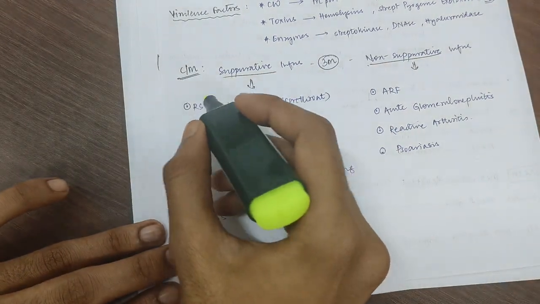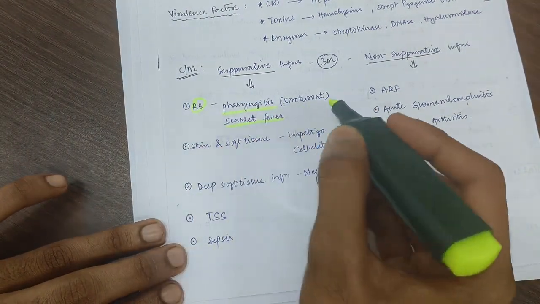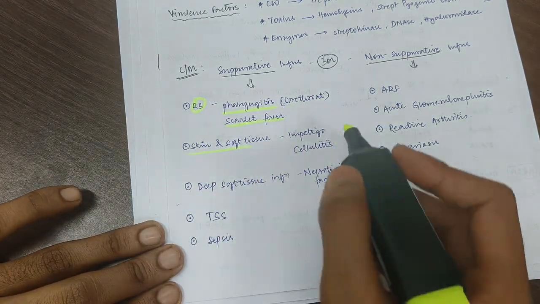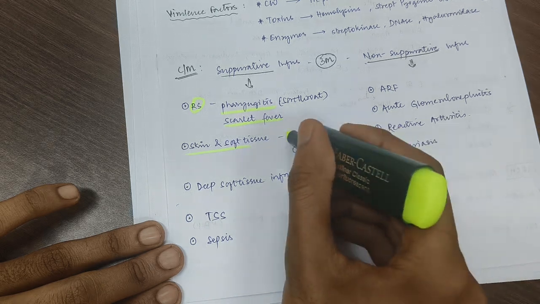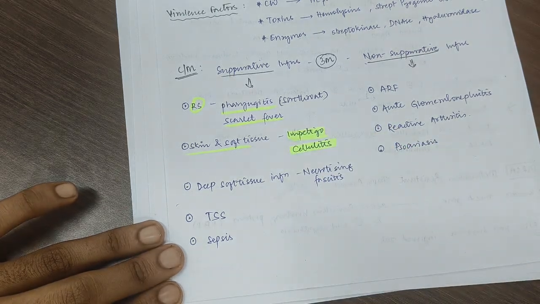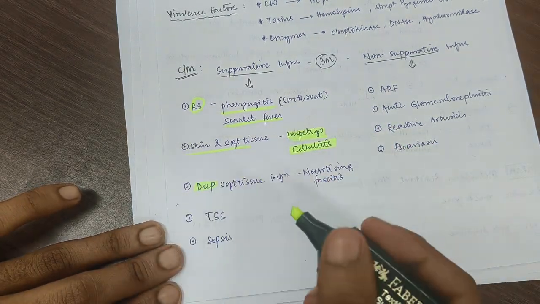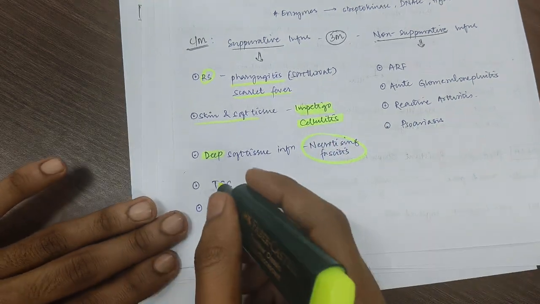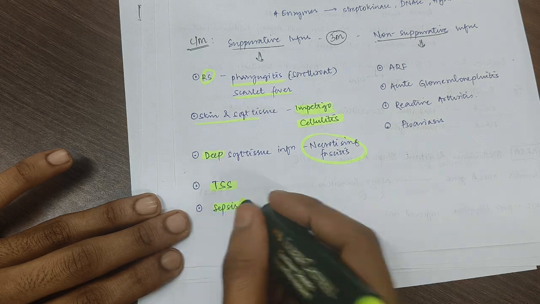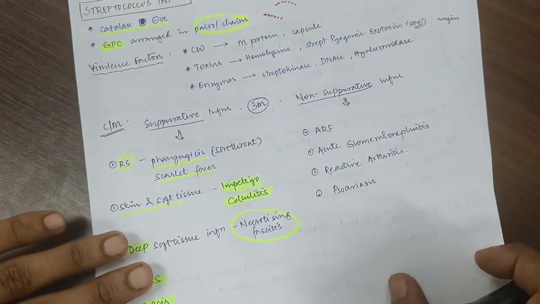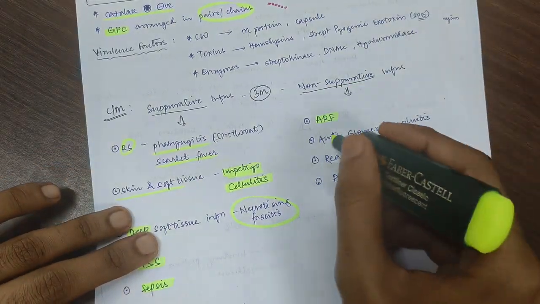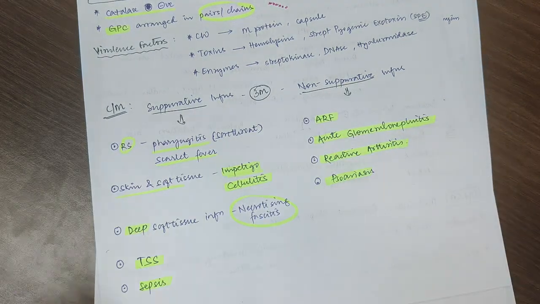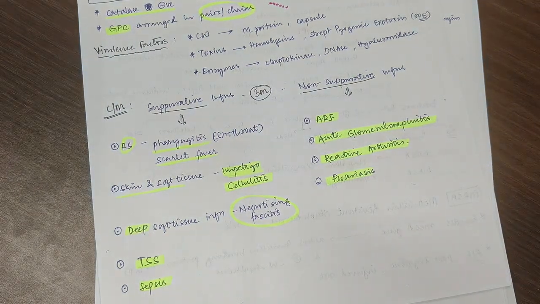In the respiratory system, pharyngitis and scarlet fever are most commonly seen. It is simple sore throat. Then soft tissue and skin, you are going to see impetigo and cellulitis. For the deep tissue, that is necrotizing fasciitis. Then toxic shock syndrome. Then sepsis. These are the suppurative infections, whereas non-suppurative are acute rheumatic fever, acute glomerulonephritis, that is PSGN. Then reactive arthritis and psoriasis are the non-suppurative infections.